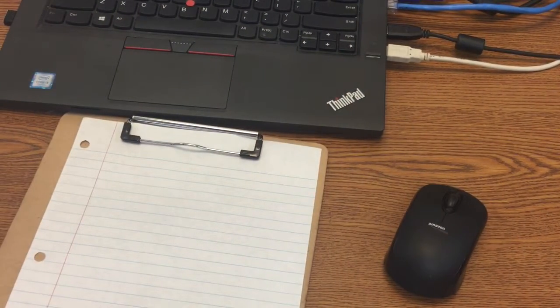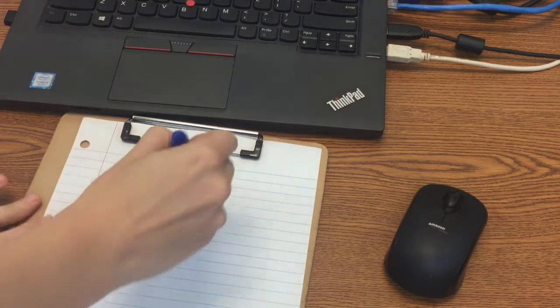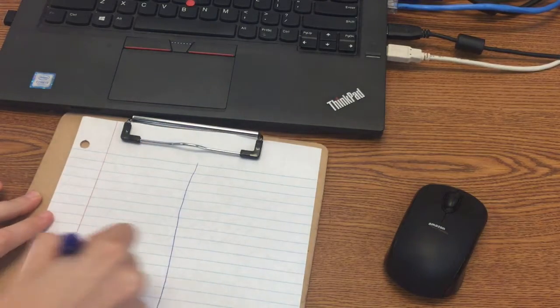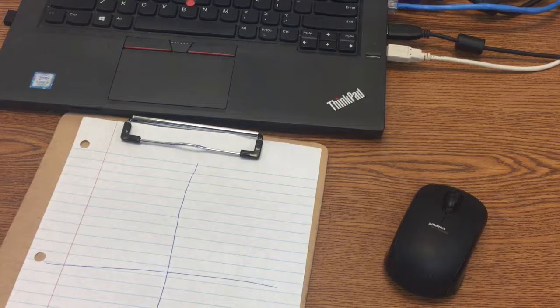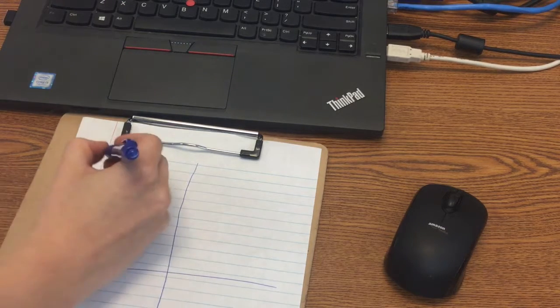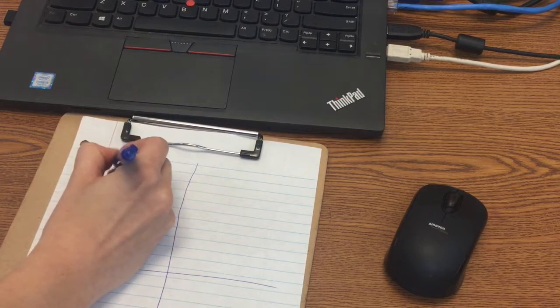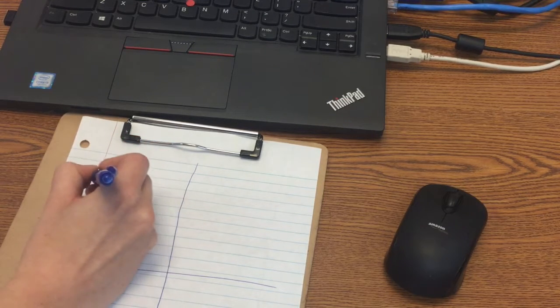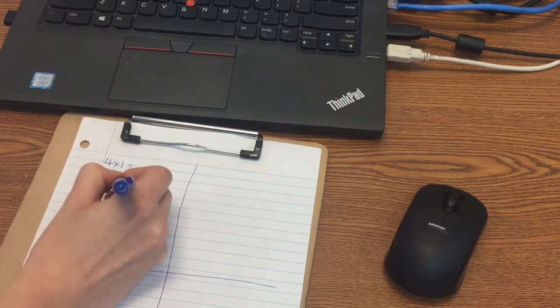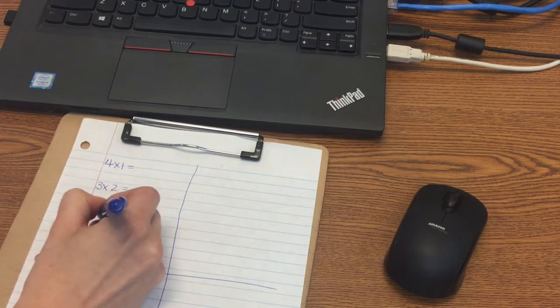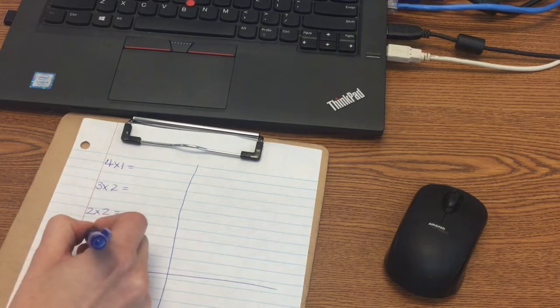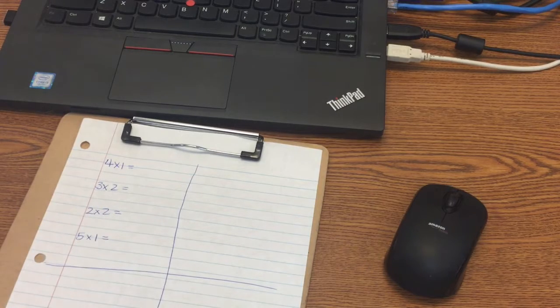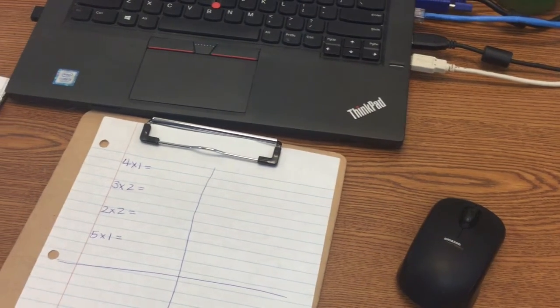So I'm going to come down here to my paper, and I'm going to divide my paper up into 4 sections, just like we've been practicing. So I divided my paper into 4 sections, and I'm going to write down each one of the equations that I'm going to solve, because I need to solve all of the equations. So I'm going to write 4 times 1 equals, then I'm going to write 3 times 2 equals, 2 times 2 equals, and 5 times 1 equals. So remember, we're looking for equations that have products of 4.